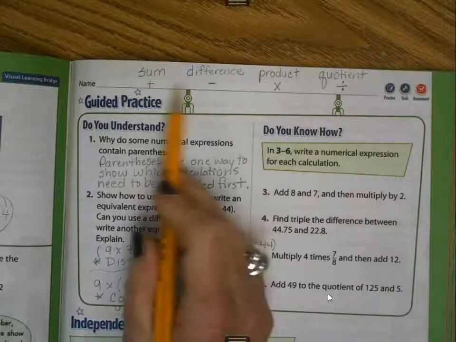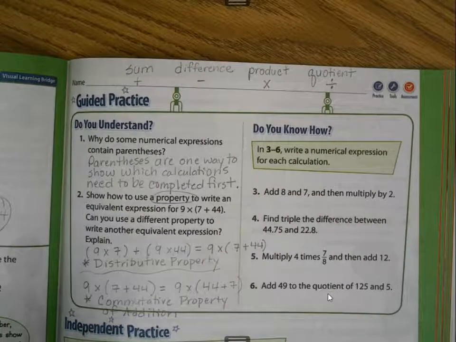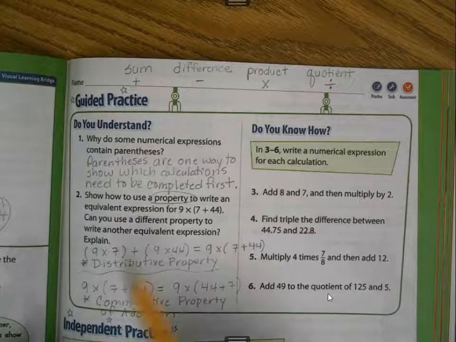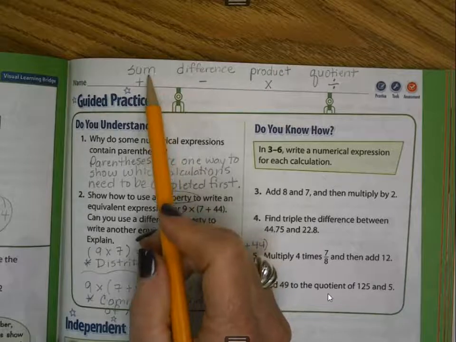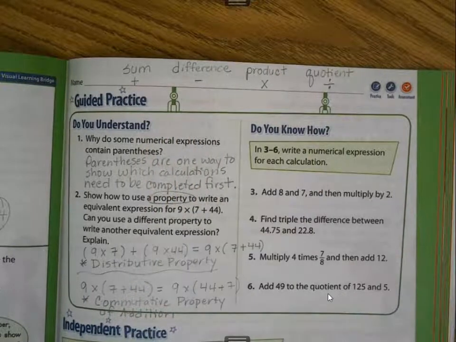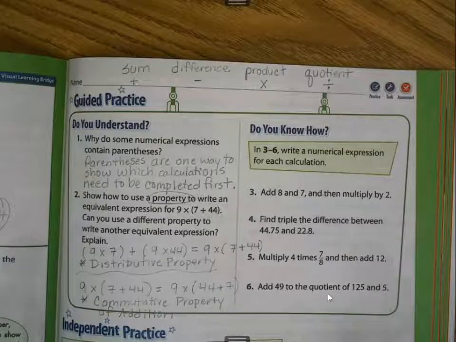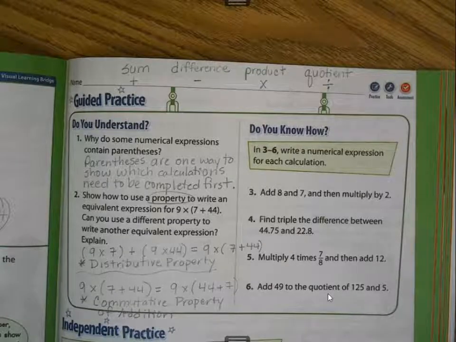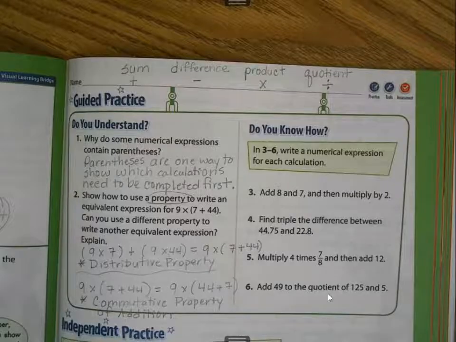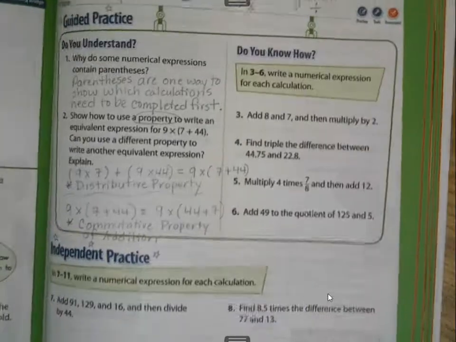Because we're going to see some of these words that are going to be a clue to me that I'm going to put these operations in parentheses. Because if you're looking for the sum of something, then that means you need to go ahead and add it together. So yes, we need to put parentheses around it to tell somebody, go ahead and add that together. So you'll see this as we work through a couple.